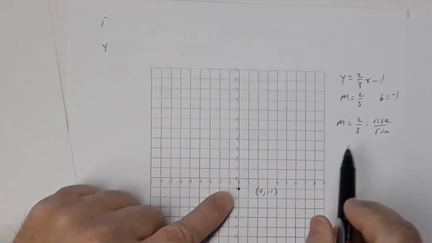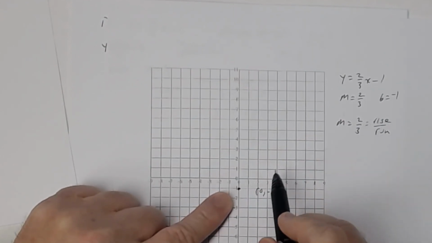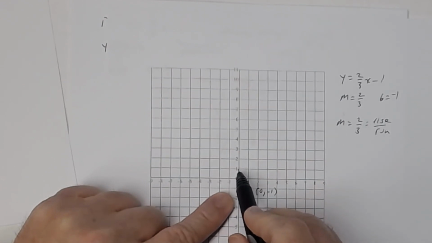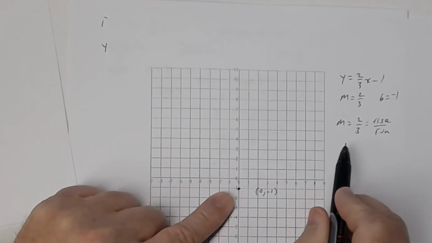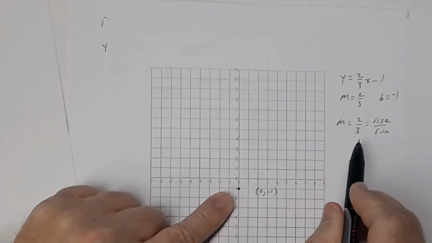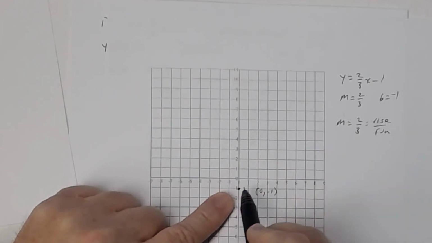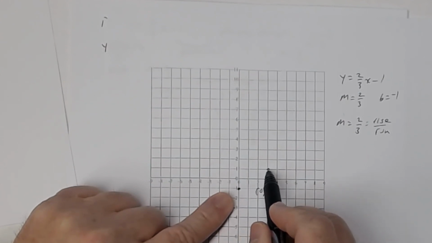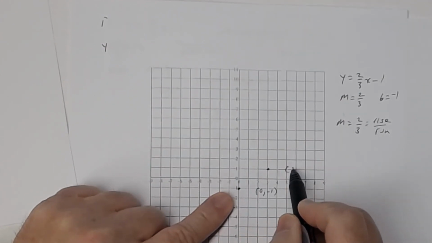So meaning that if I do the rise first from this point that's on the line, I'm going to go up 2 because it's positive. So I'm right here. And then I'm going to go to the right 3 because that's positive. So remember, run means left, right. Rise means up, down. So since they're both positive, we're going to go up and to the right. Okay? So we're going to go up 2 and then to the right 3. So right here. So that's the point (3, 1).